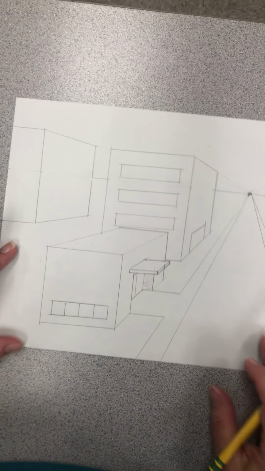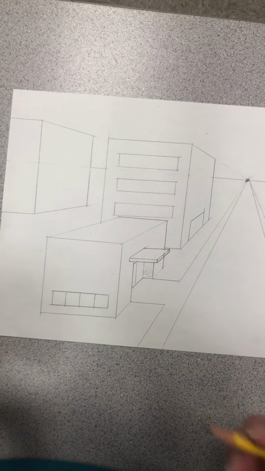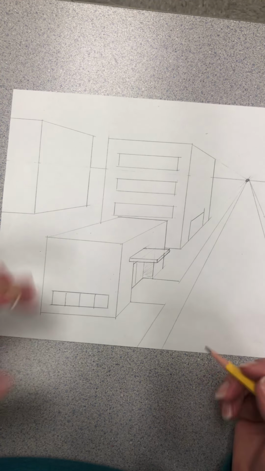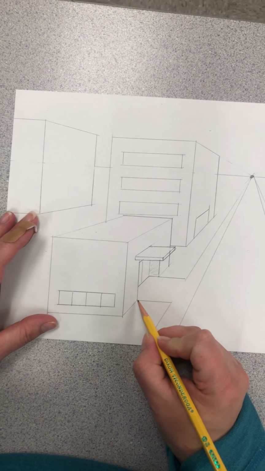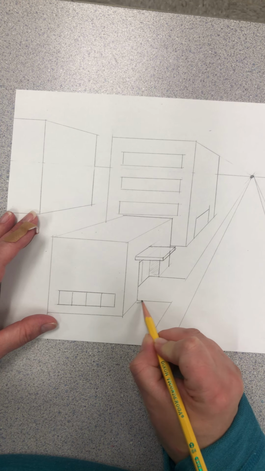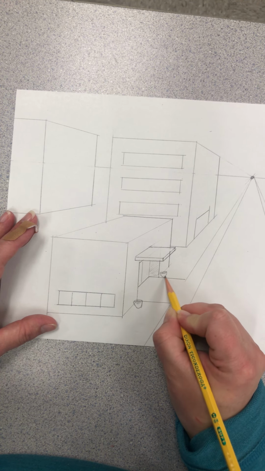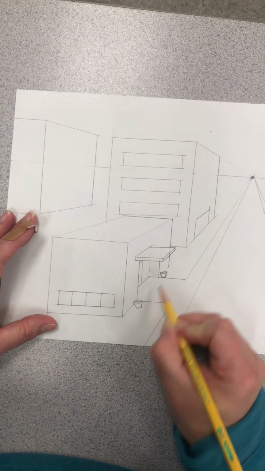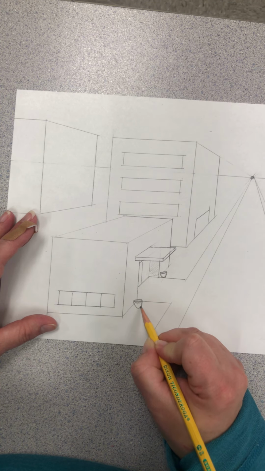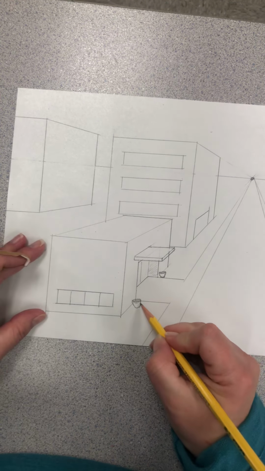You can add all sorts of details. If you want to have something like wreaths or a planter, you'll see that in places. So if you want a planter, you would just draw your planter. You can have a planter on either side of this. Okay, just make sure the one that's closest to us is a little bit bigger.